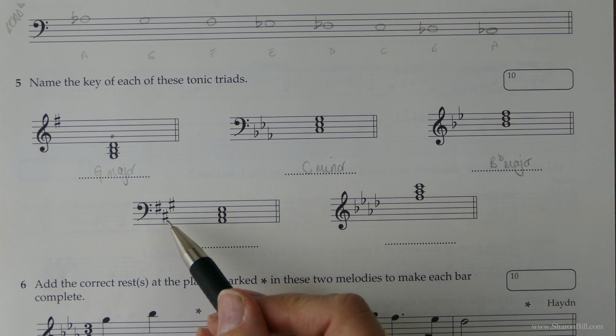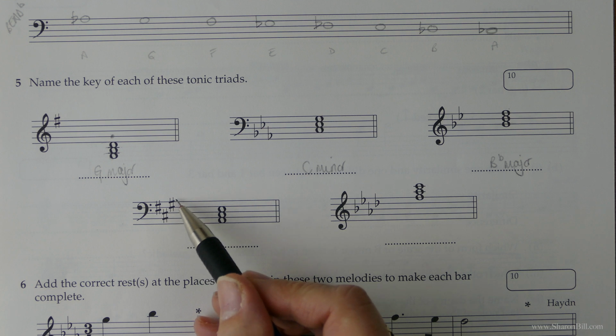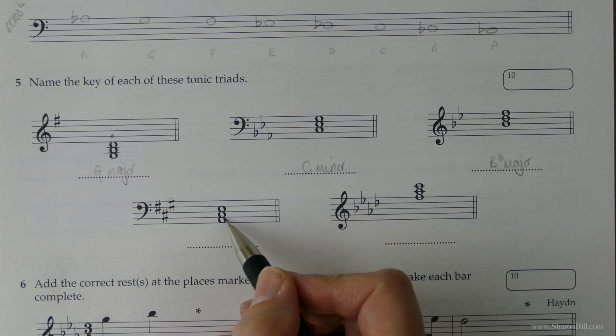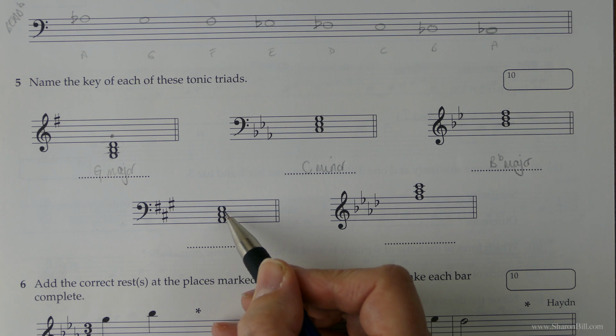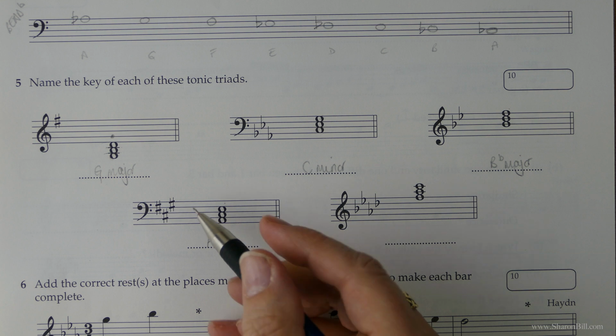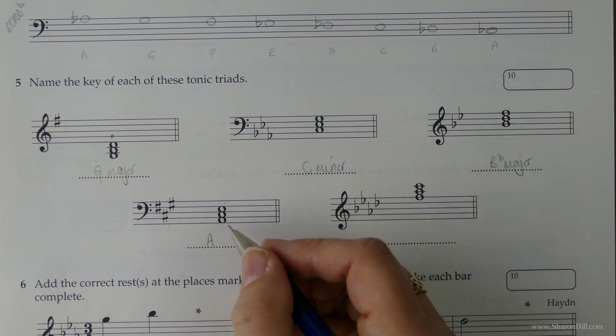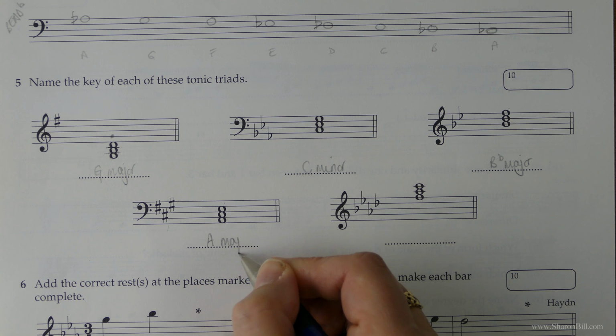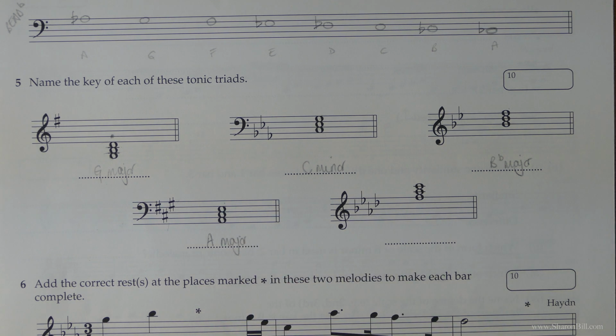So here we have a key signature of 3 sharps, so it could be major, it could be minor. Our key note here in the bass clef, all cows eat grass, all, that's an A. A major has a key signature of 3 sharps, A, C sharp, E is our tonic triad, A major, there we go, job done.